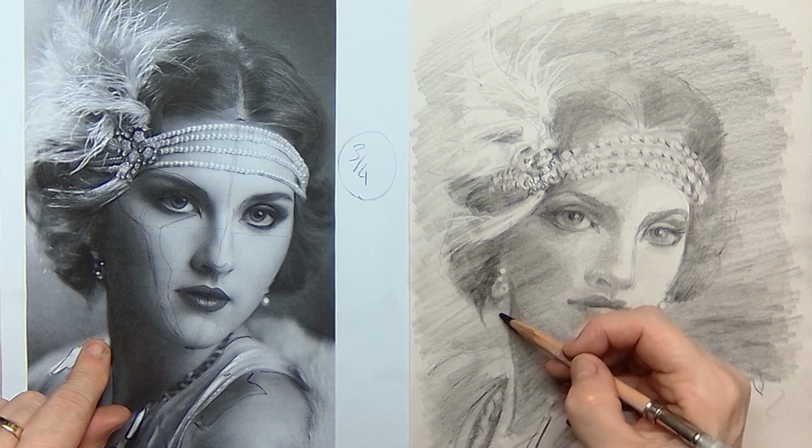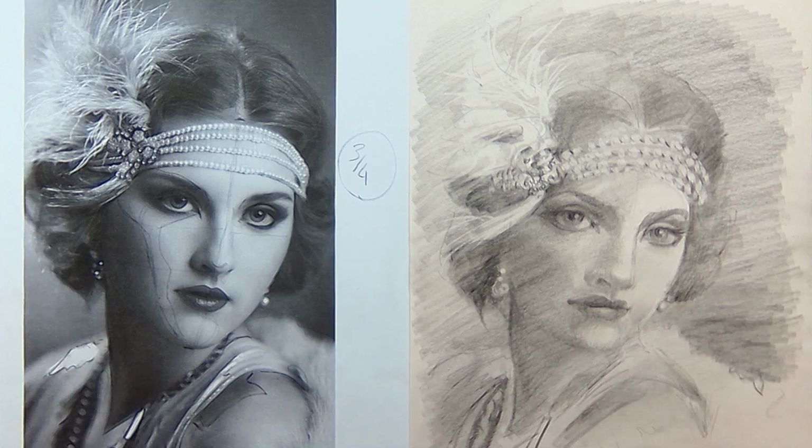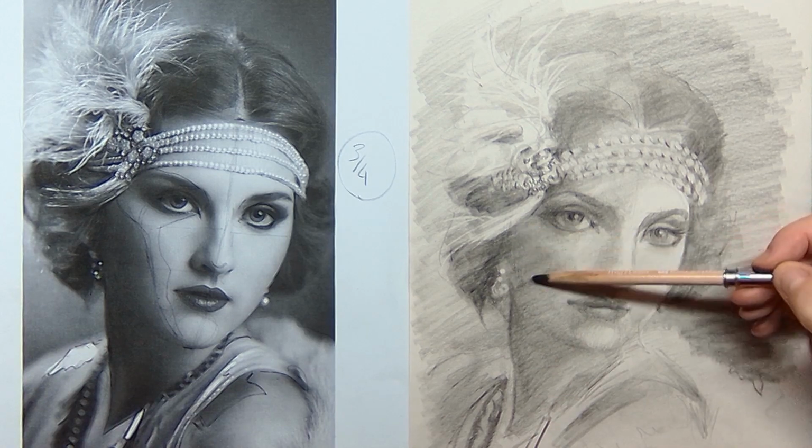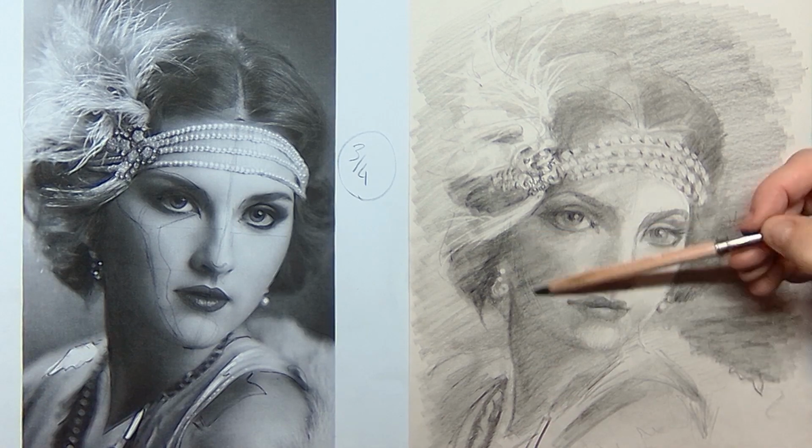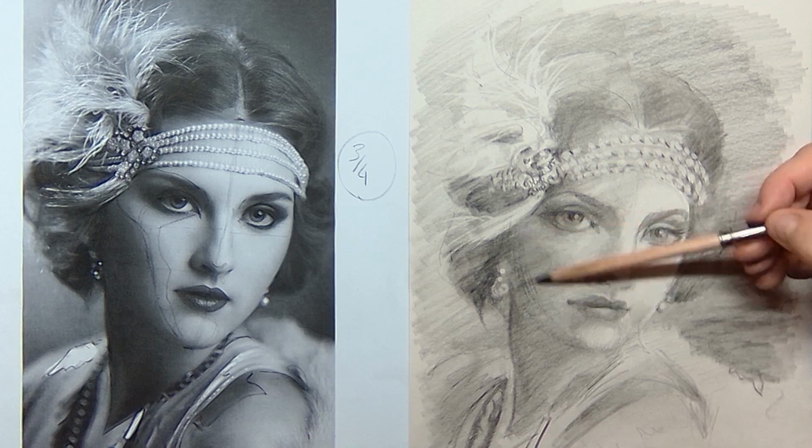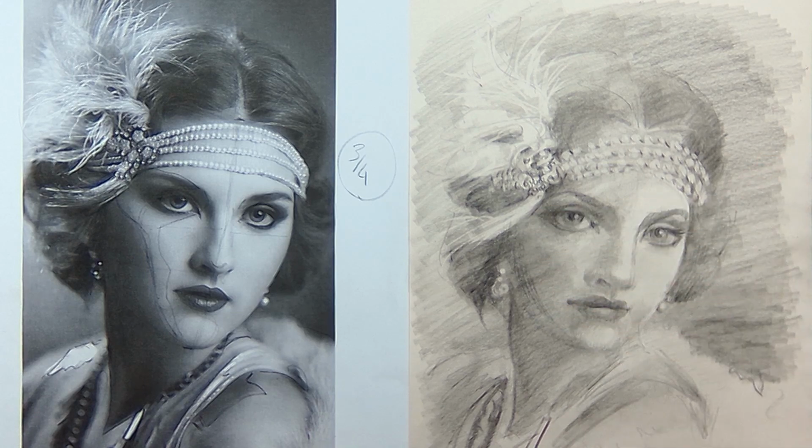Maybe a flock of hair there. Also, sometimes I just imagine a little bit, I cheat a little bit, I just draw what I want to draw.